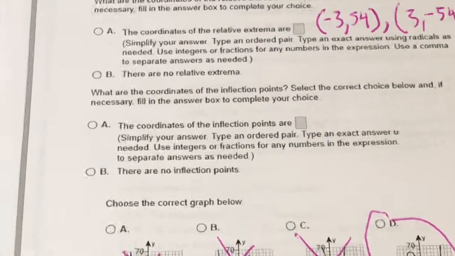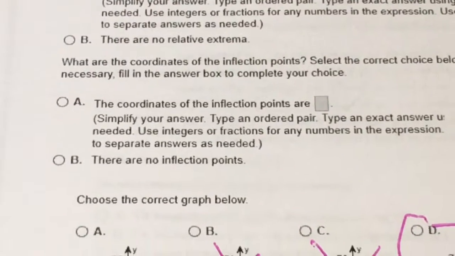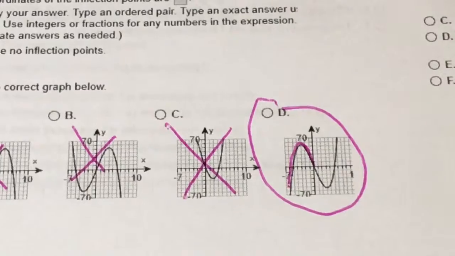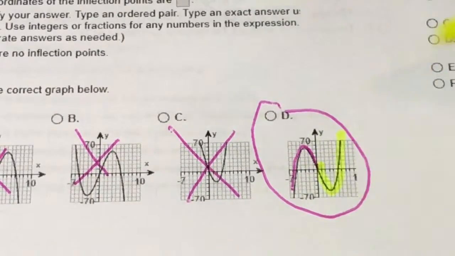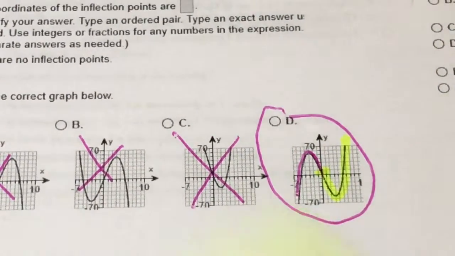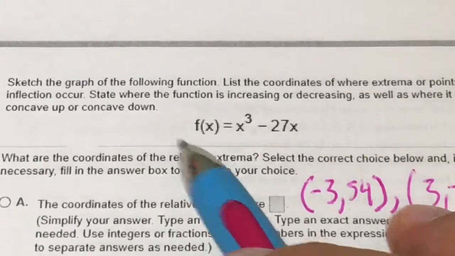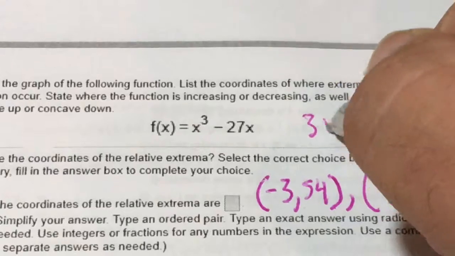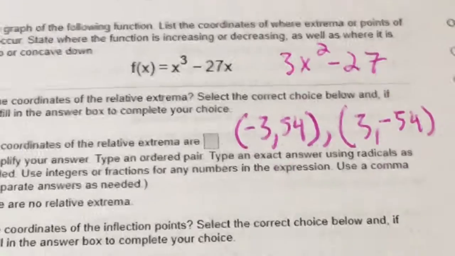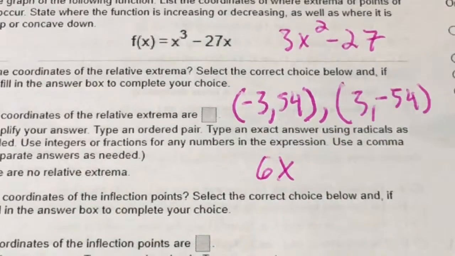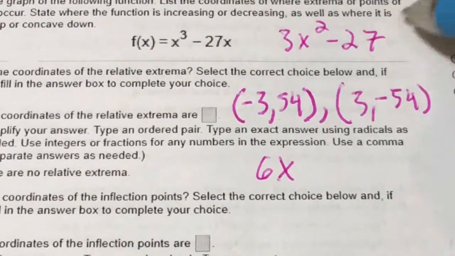Now this is an important question. What are the coordinates of the inflection points? Now the inflection point is that spot where the graph goes from concave down to concave up. That spot where the concavity goes from down to up is where the inflection point is. To find that inflection point, what you need to do is take the derivative of this. So the derivative is going to be 3x squared minus 27. You need to take the derivative of that again. So the derivative of 3x squared is 6x, and the derivative of -27 is 0.